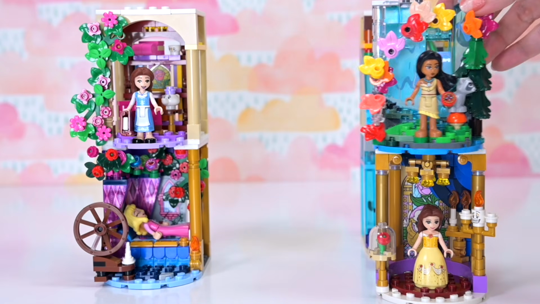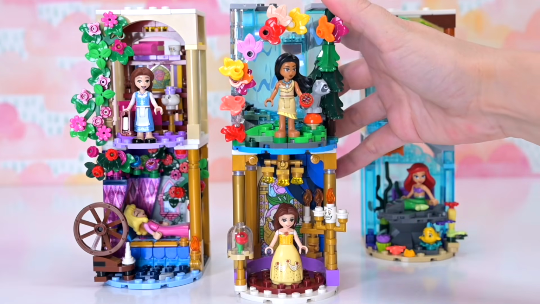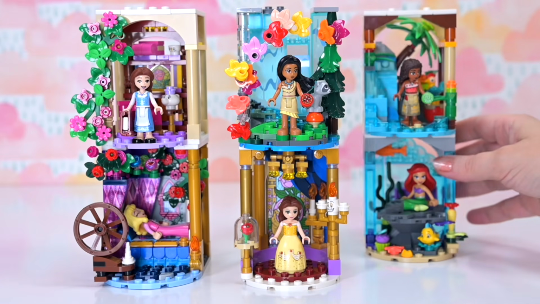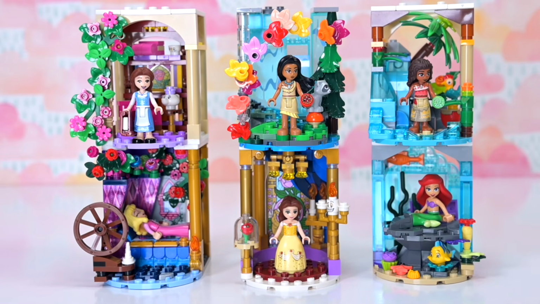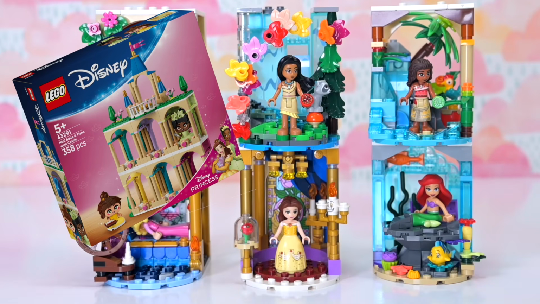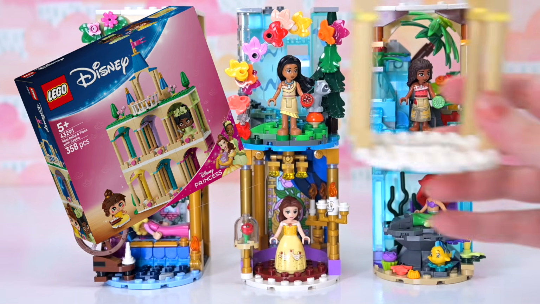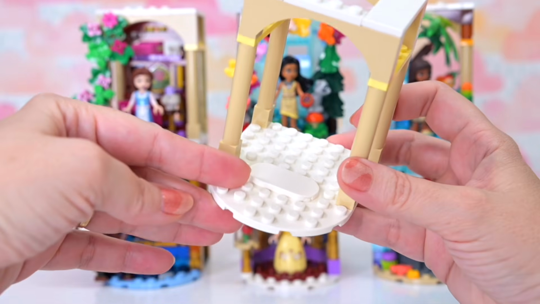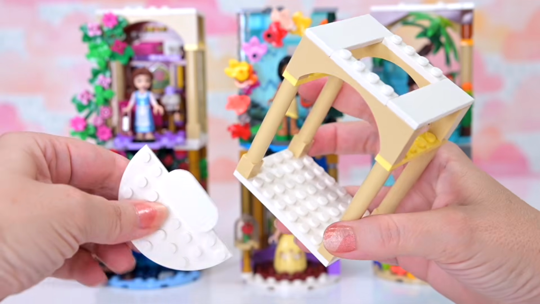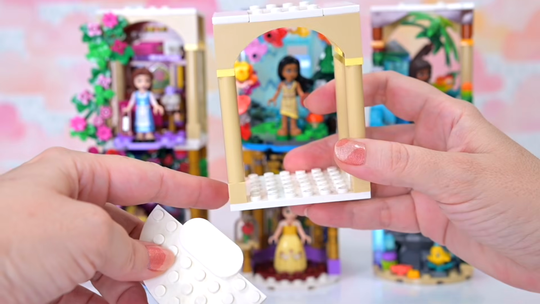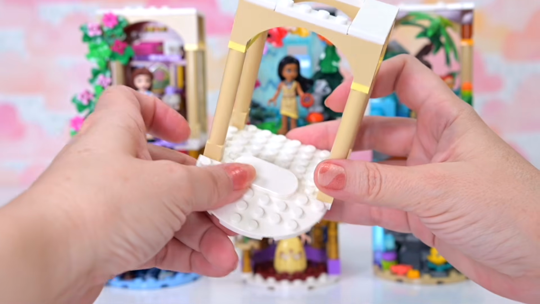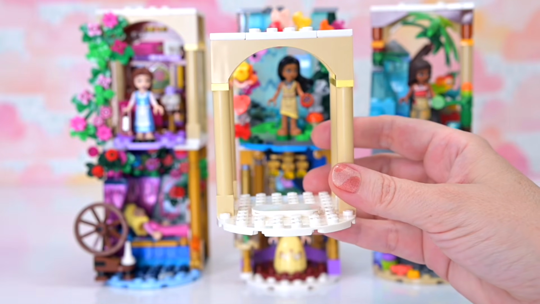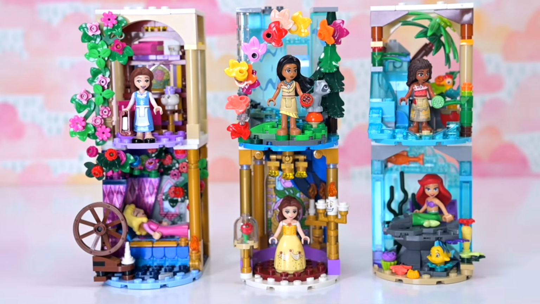Okay, all right, so we have done Belle, Aurora, 2 for Belle, Aurora, Pocahontas, Moana, and Ariel, and the actual premise for these was inspired by this set, which has buildable princesses in it, but each of them had their own little nook, I suppose, and it's basically this. So this is our framework for each of them, sticking to the same basic size and height so that they all stack interchangeably, but I've also put a little half circle out the front, and that's where the princesses can be displayed, and that way I always know where to find them and they don't get lost in my rubble.